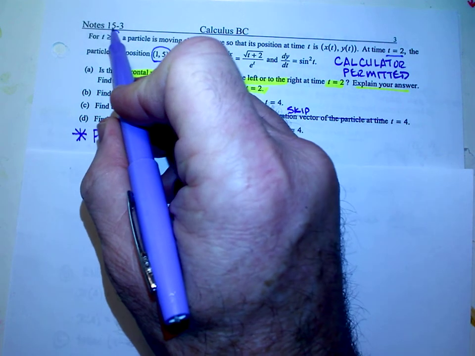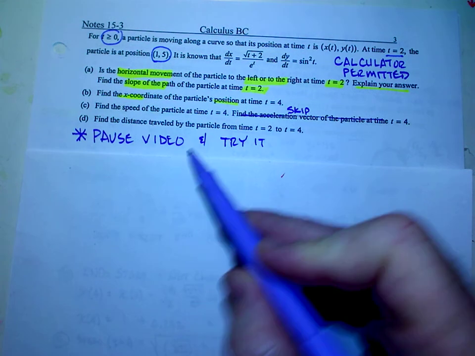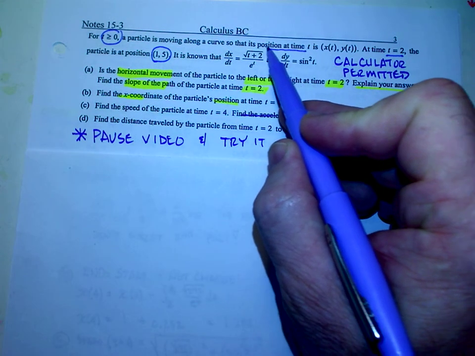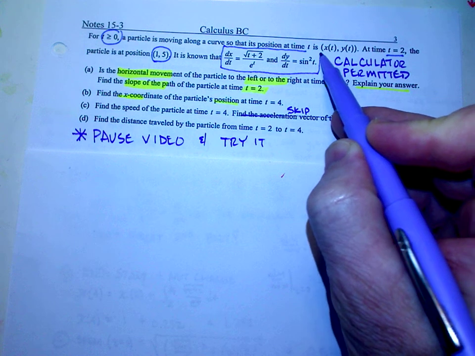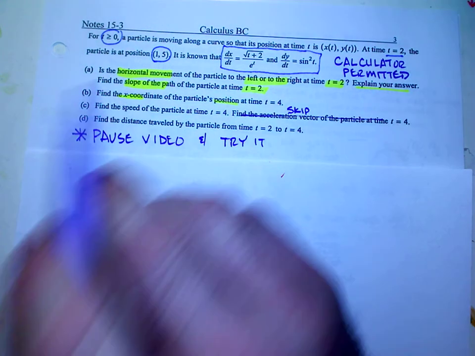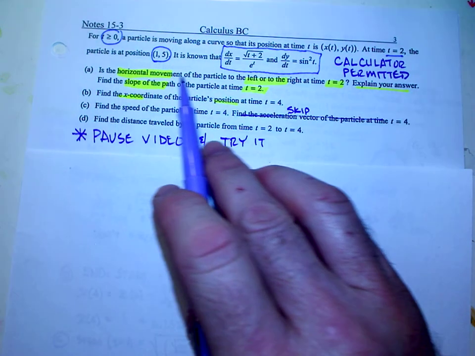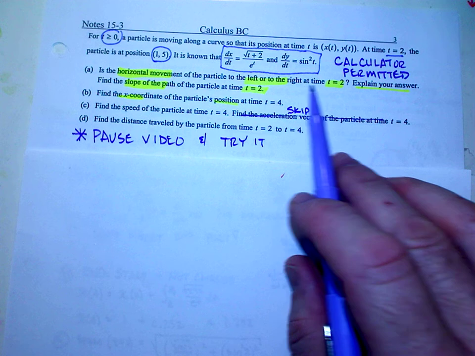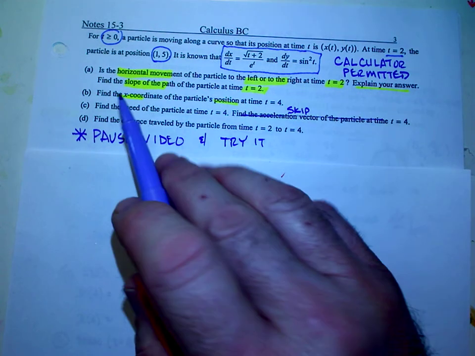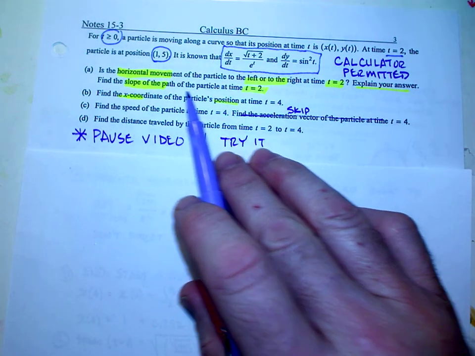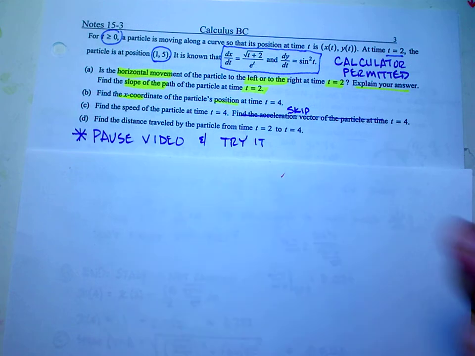We only have positive t values in this case, and they only give us our first derivatives. Original function is not given to us. So first question is: is the horizontal movement of the particle to the left or to the right at t equals 2? Explain your answer. And it says find the slope of the path of the curve at t equals 2.